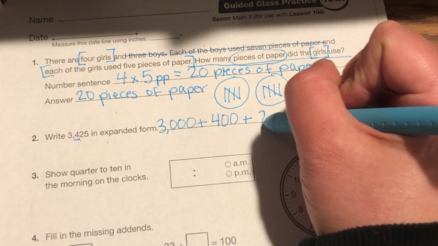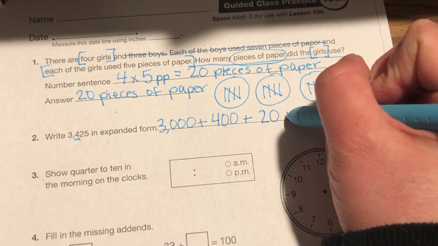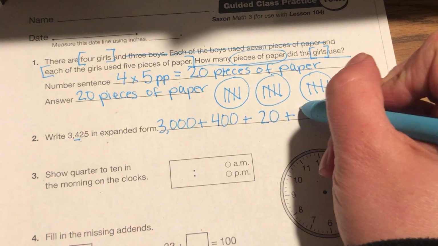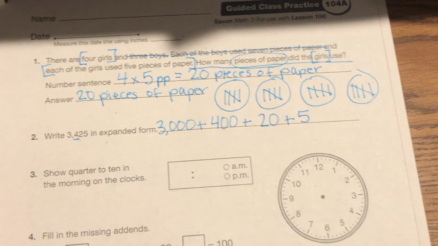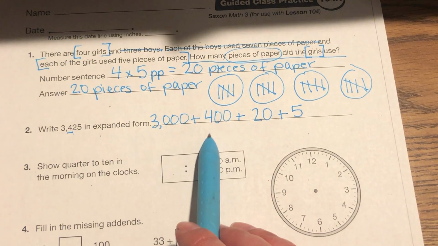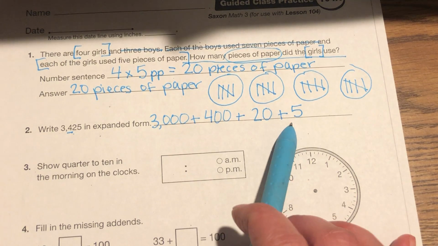2, so that would be the value of 20. And what's in my ones? 5, and because those are ones, that is 5. So for expanded form, it would be 3,000 plus 400 plus 20 plus 5.